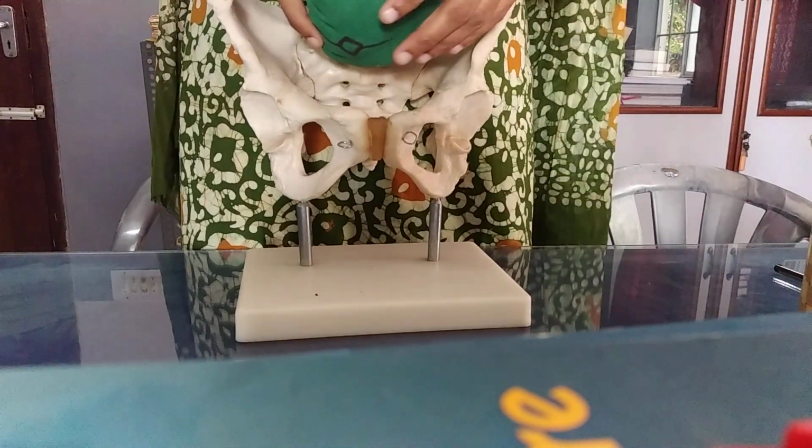But in a multigravida, the descent may take place after the onset of labor. It is because of the lax muscle tone. And second is flexion. This increases throughout the labor.